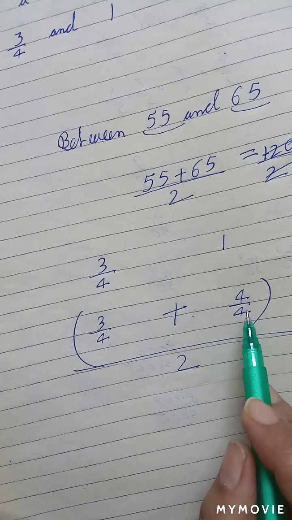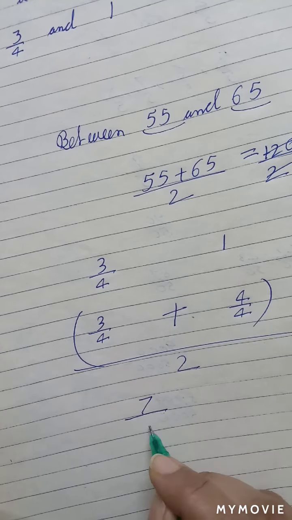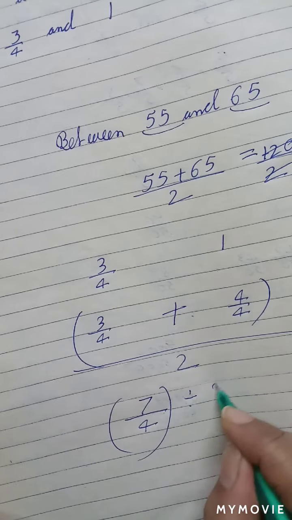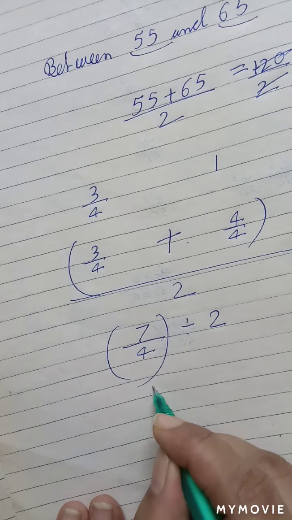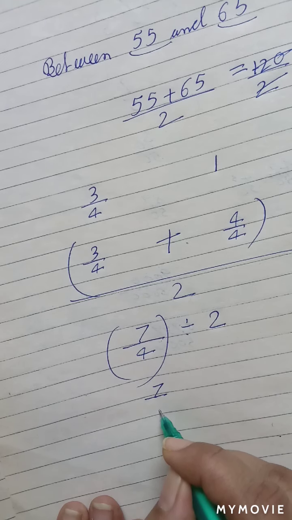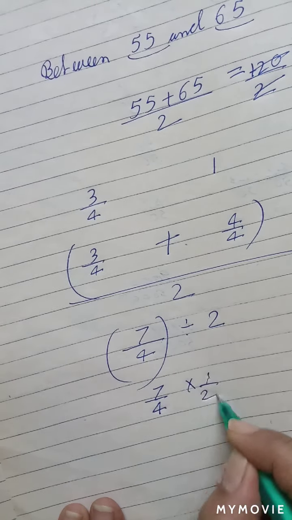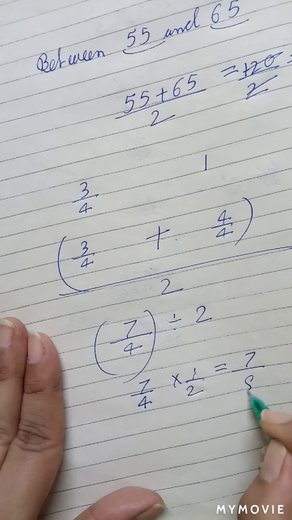So 3 by 4 plus 4 by 4 is going to be 7 by 4, divided by 2, which is going to be 7 by 4 into 1 by 2, and it's going to be 7 by 8.